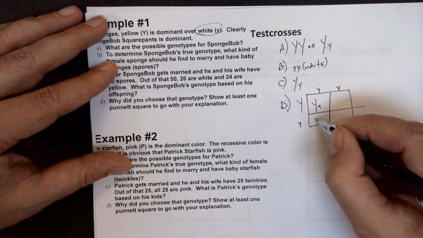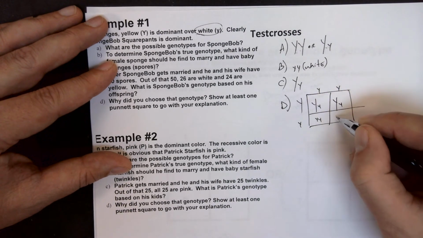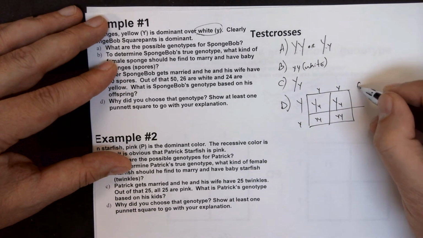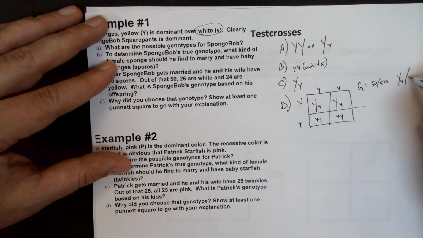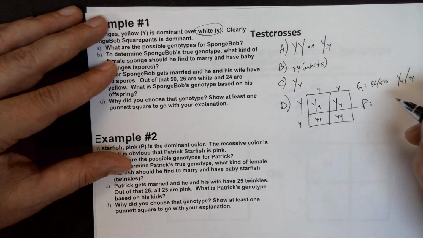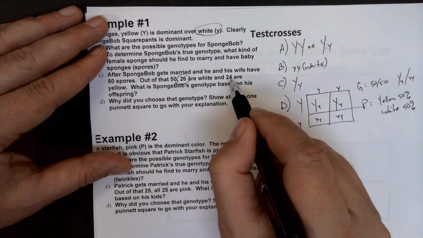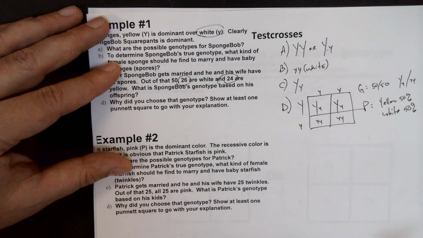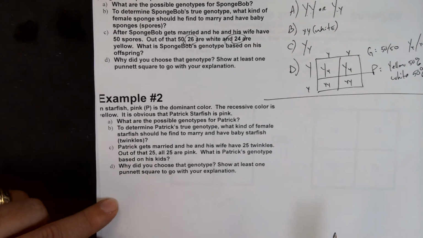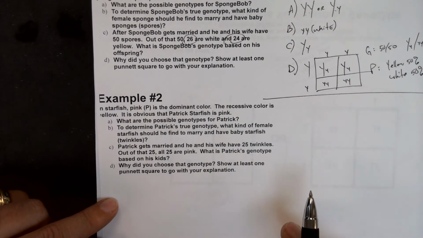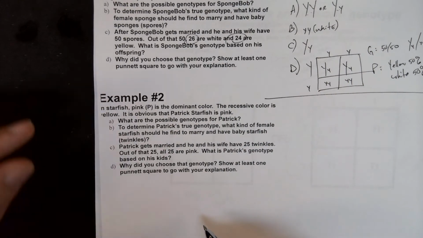Then we get something that looks like this, and we would get a genotype of 50-50, and a phenotype of yellow 50% and white 50%, which is clearly pretty close to what we have in the problem. What I would do if I was you is hit pause and do this next one, then I'll show you how to do it.